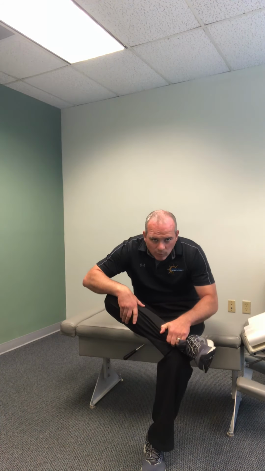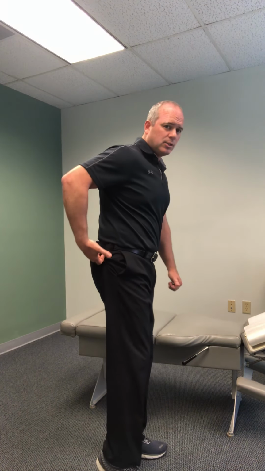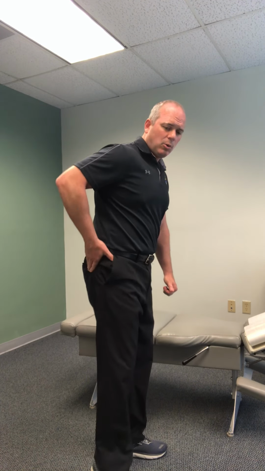Now, when you're seeing me bend forward, I'm not bending at the waist. What I'm doing is bending at the hips and pelvis. I'm tilting my whole pelvis forward. That is going to be felt right in the upper areas of the glute, right into this area here, where we're going to feel a lot of tension during that.